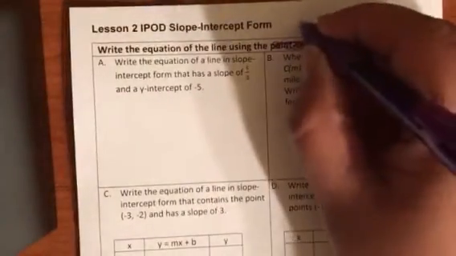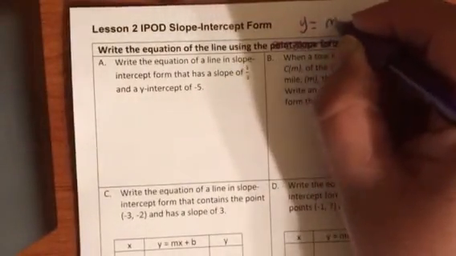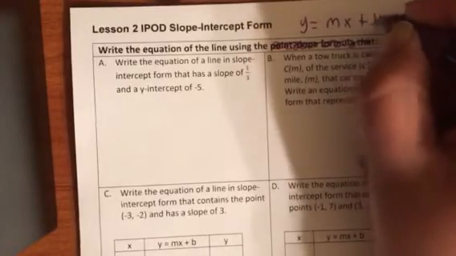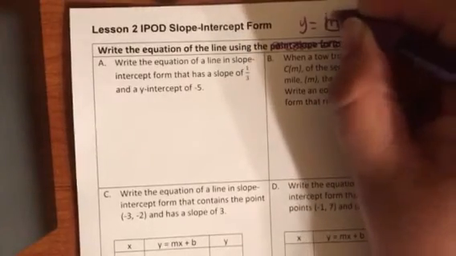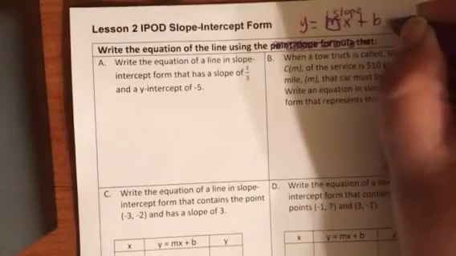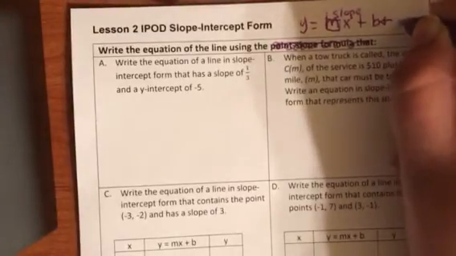Now, what is slope-intercept form? That is y equals mx plus b, where m, as y'all should already know, is slope, and b is the y-intercept.